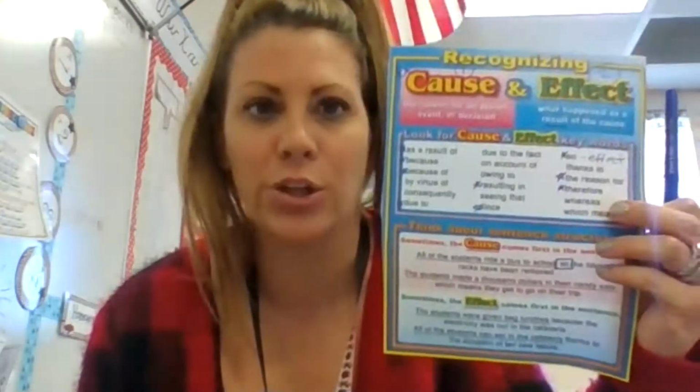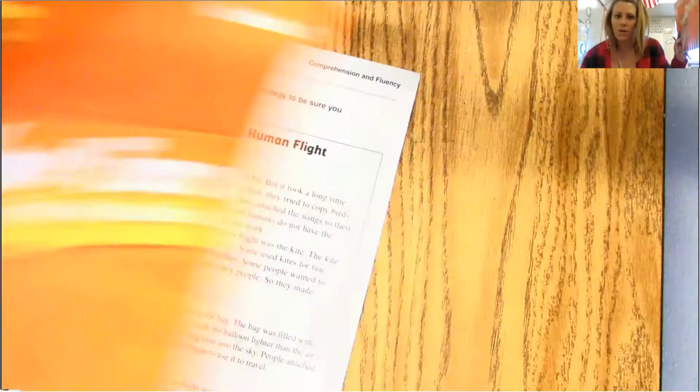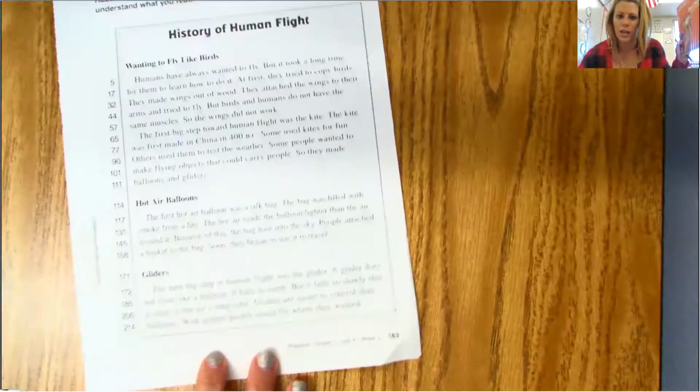Friends, so hopefully you had a chance to glue in this great poster in your reader's notebook, and you are ready to roll with your turn book. So I'm going to go ahead and share my screen with you. While I am doing that, I would like you to turn to page 183 in your turn book. Okay, 183.